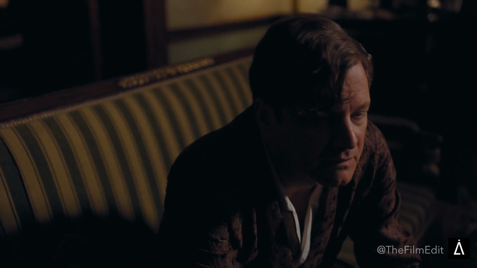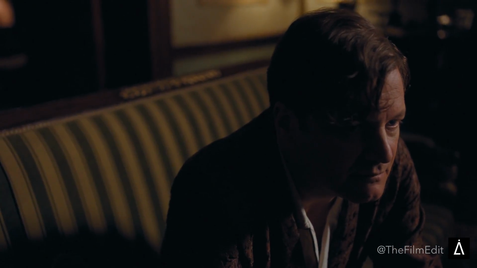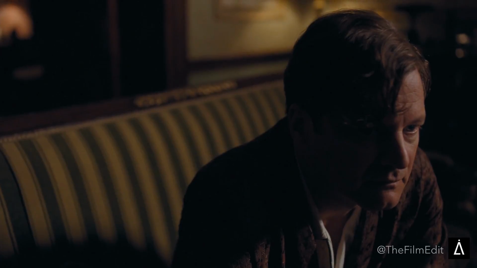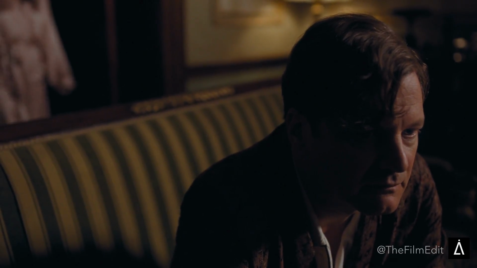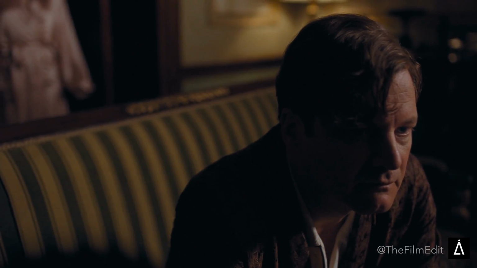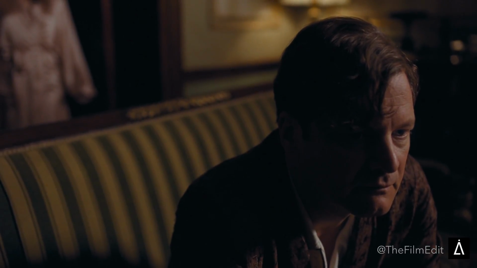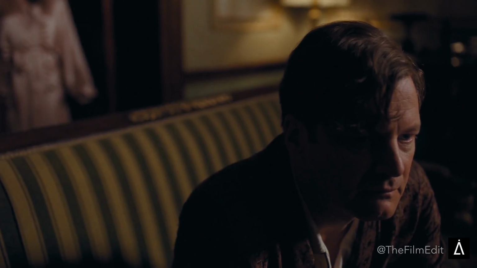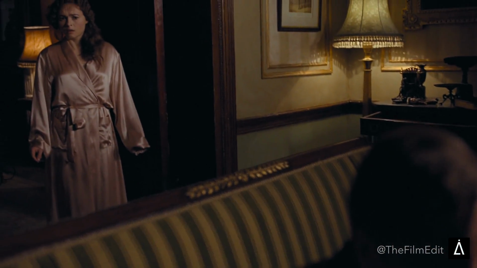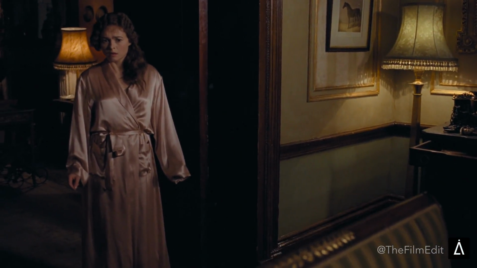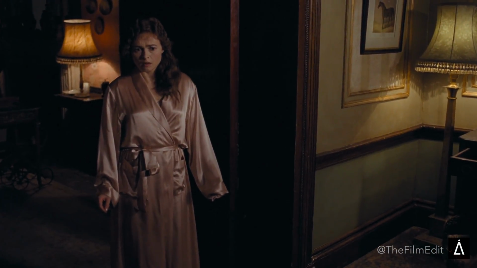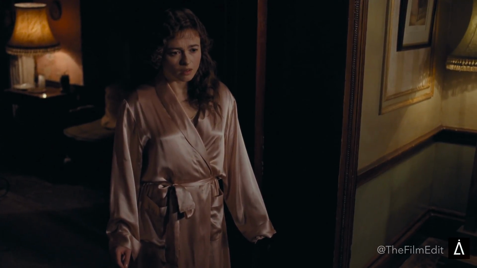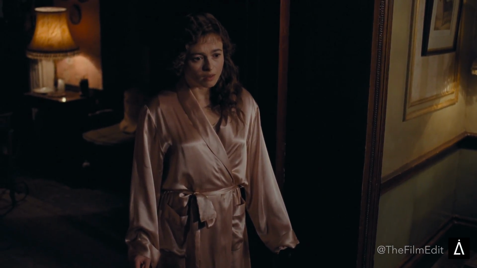To be or not to be, that is the question. Whether it is nobler in the mind to suffer the slings and arrows of outrageous fortune, or to take arms against a sea of troubles and by opposing end them. To die, to sleep, no more. And by a sleep to say we end the heartache and the thousand natural shocks the flesh is heir to. 'Tis a consummation hopeless. Hopeless.